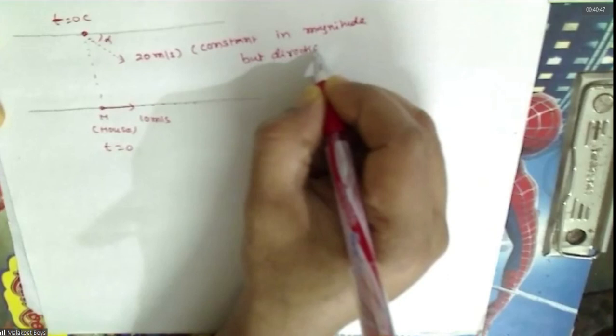Clear? Any doubt is there? No, sir, this is clear. That means the previous one is not clear. So I told this part is clear, sir. The previous one is also clear.